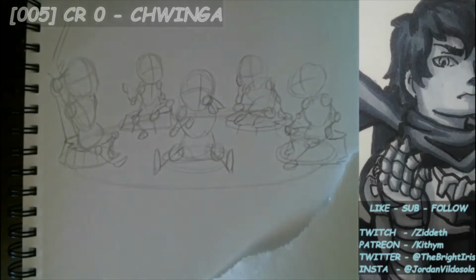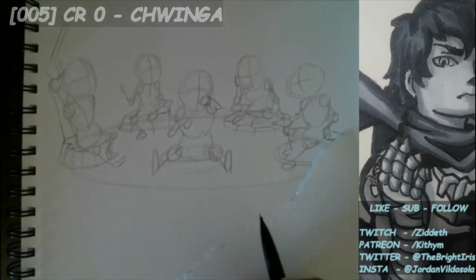So I'm going to go ahead and add a bit of the shapes and flesh out these characters a bit more in time lapse, and we'll come back after that.